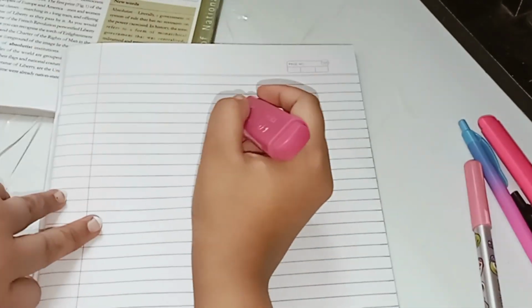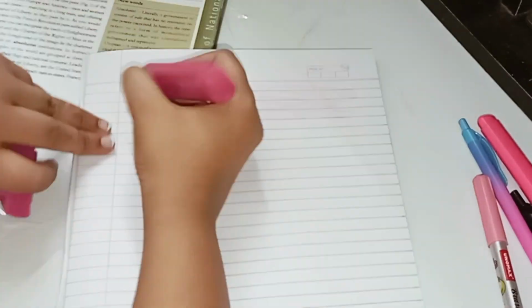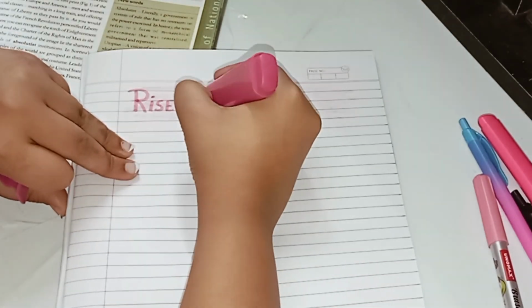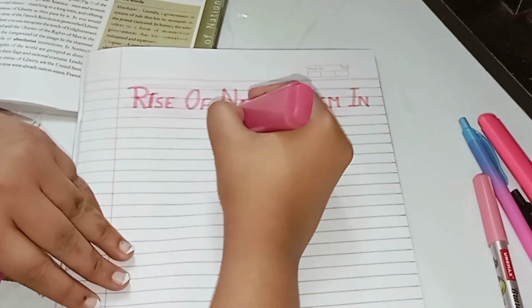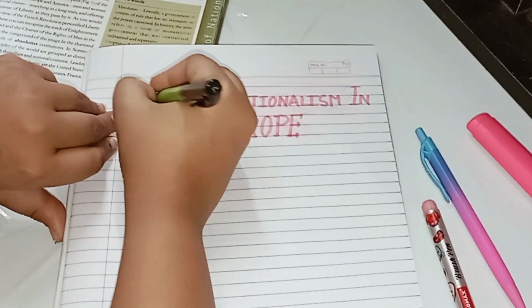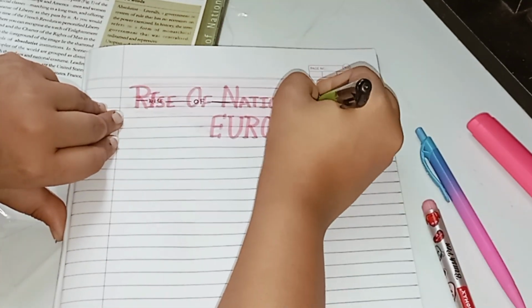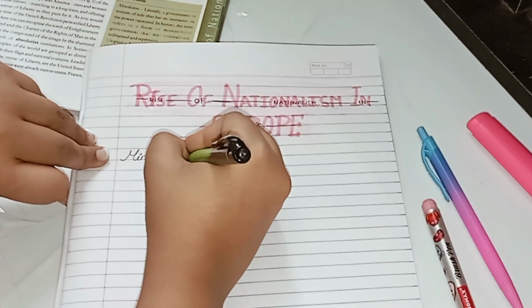Now the fourth method is preparing mind maps. This is going to be the last method of this video, and even if you want part 2 or many other ways, then surely I will be making videos regarding that. Now mind mapping is a very important technique of making notes.